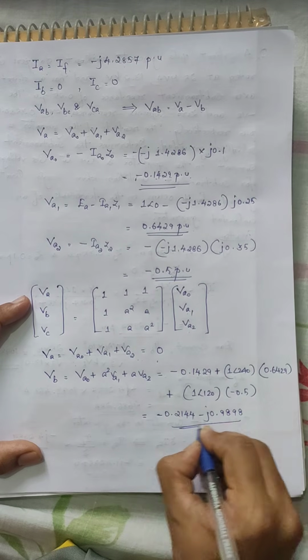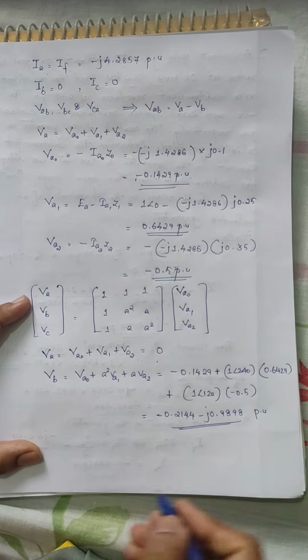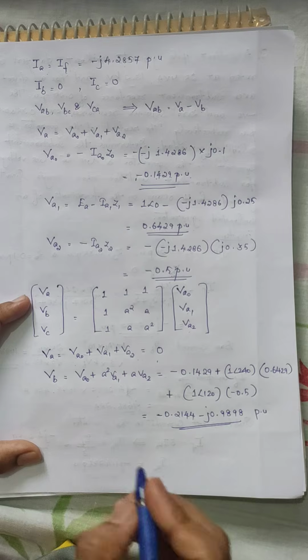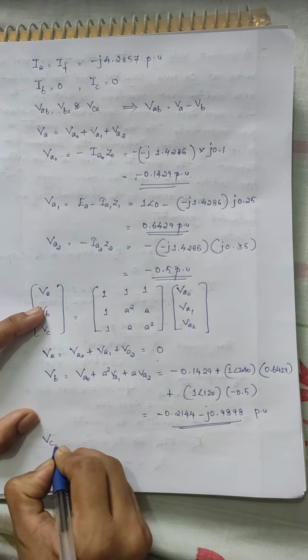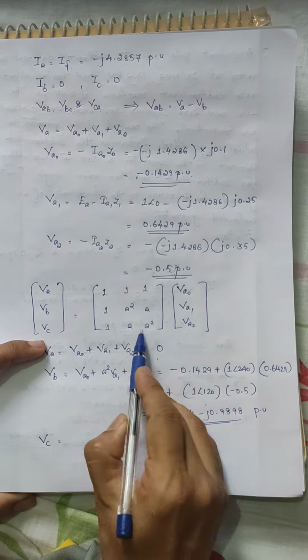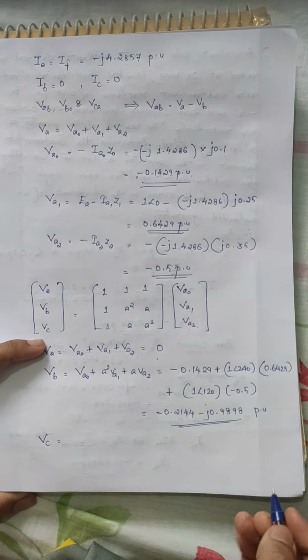Okay. Now let us calculate VC. VC will be equal to 1 into VA0 plus A into VA1 plus A square into VA2.